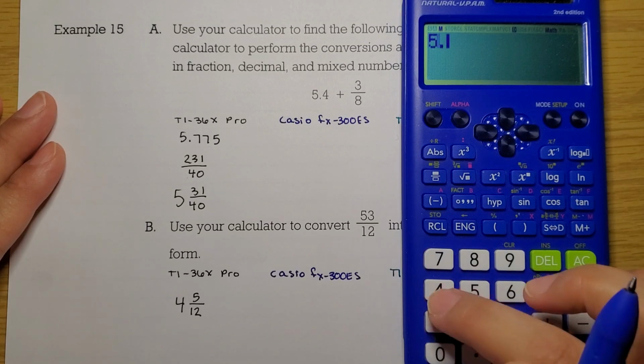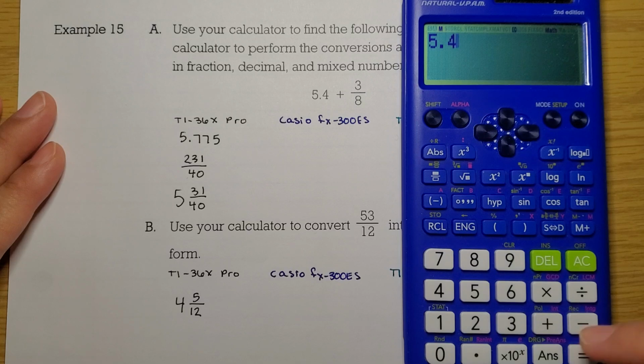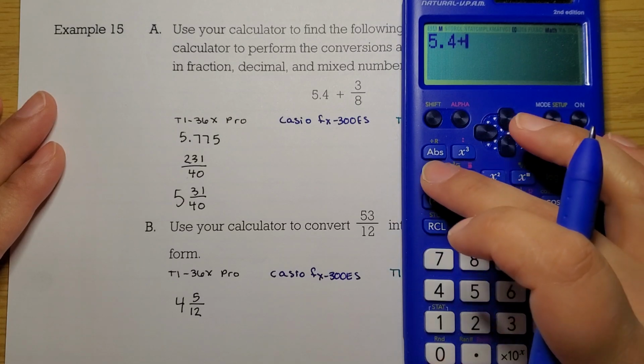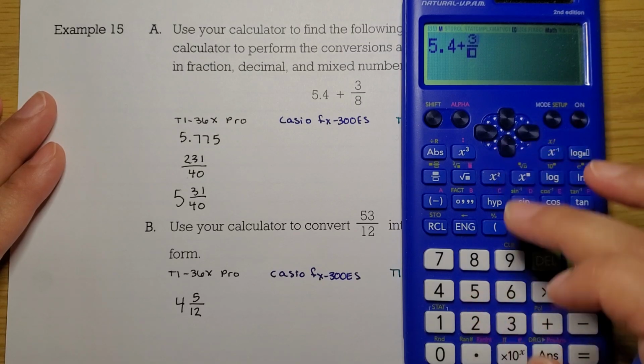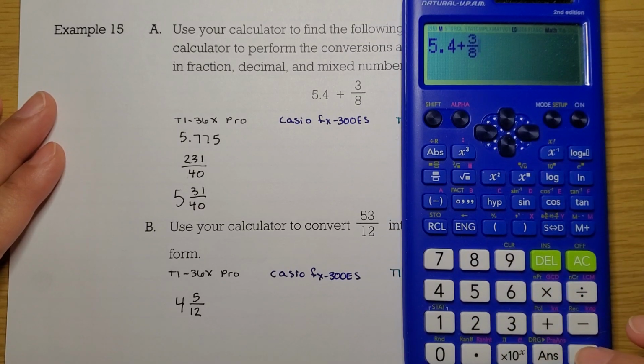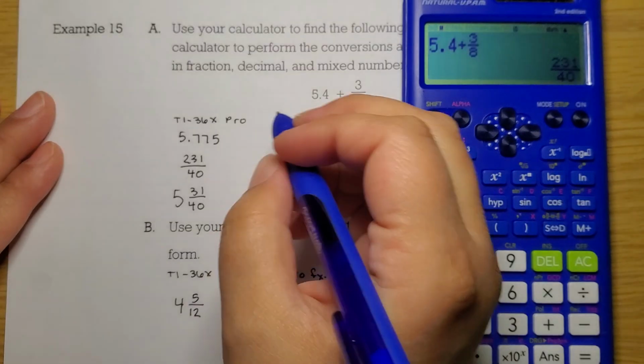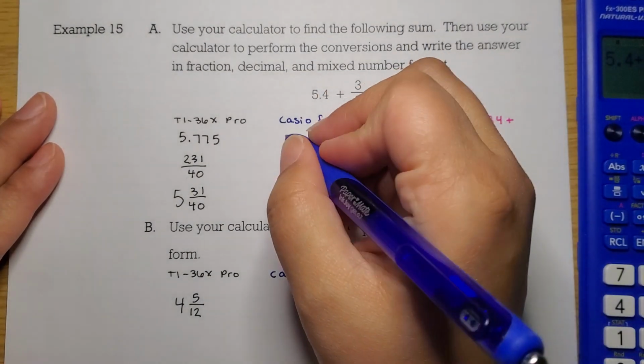So 5.4, easy enough. And then plus, my fraction button is up here, so we'll press that and get 3/8. Then I'll press equals, and this calculator seems to prefer improper fraction format. So it's going to give me 231 over 40 as the answer.